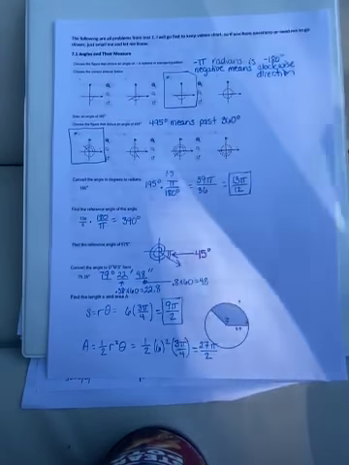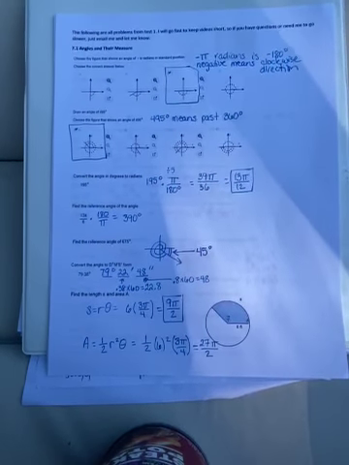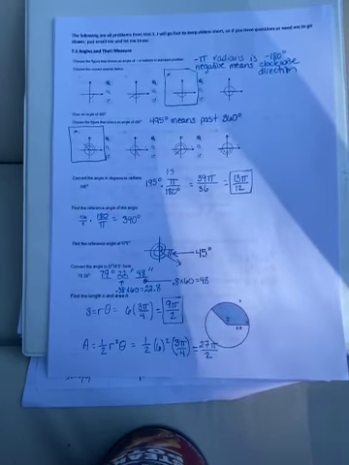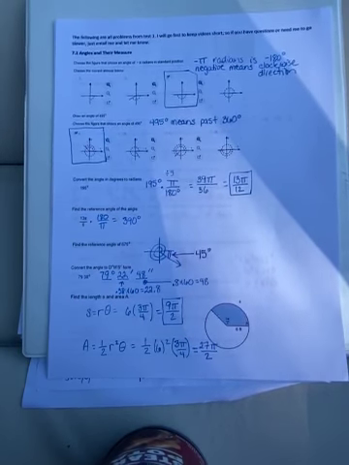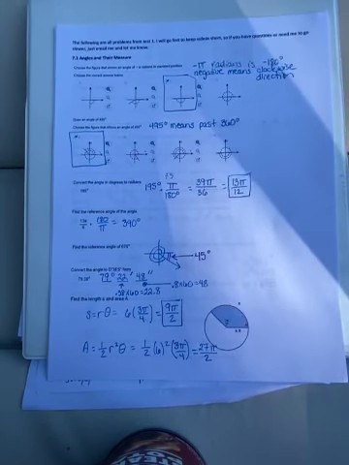Okay guys, we're going to talk about angles and their measure. Sorry, I think it's a little blurry, but you can follow along. If it's too bad, I'll try again. Y'all just let me know.